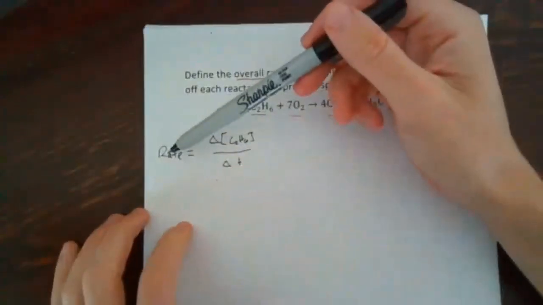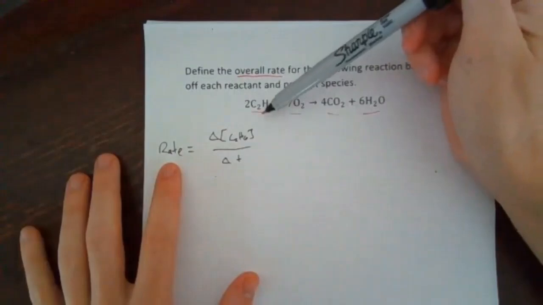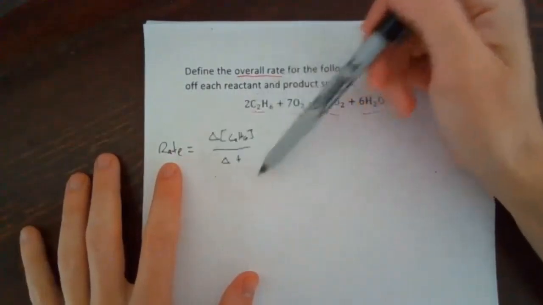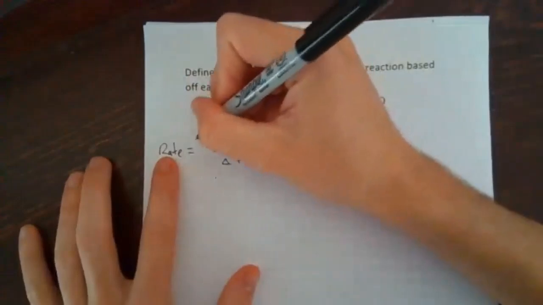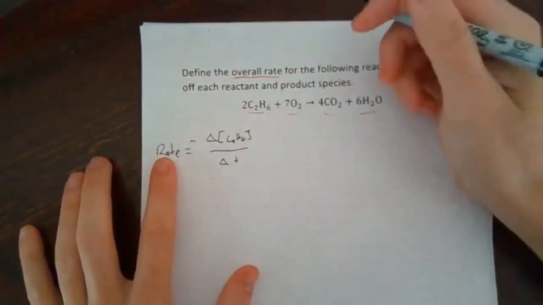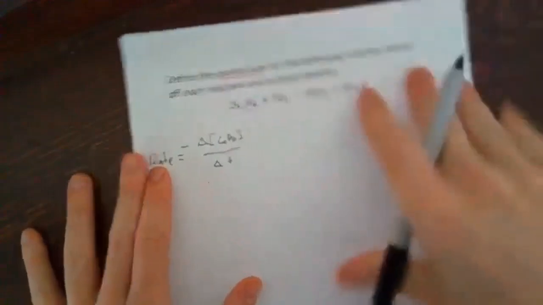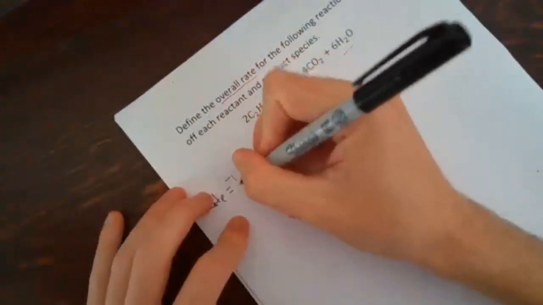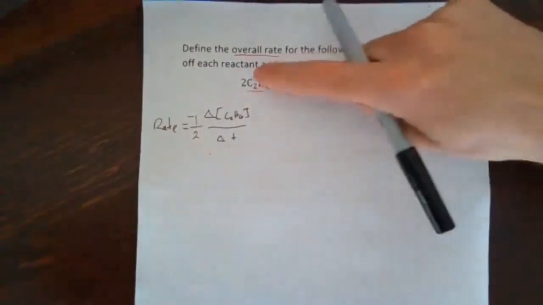And so I want to take that and from that compute an overall rate for the whole reaction, right? That single number that describes the whole reaction. One of the things I know is that this is a reactant, so its concentration is going to decrease. This number is going to be negative. I want that to be positive, so I put a negative sign out there. The other thing is that I have that coefficient, right? Everything has a coefficient. So what I want to do here is make this a 1/2. So I want to divide it by 2.